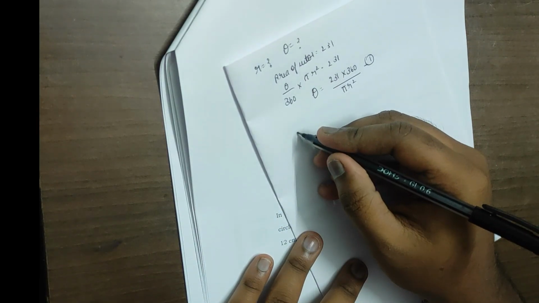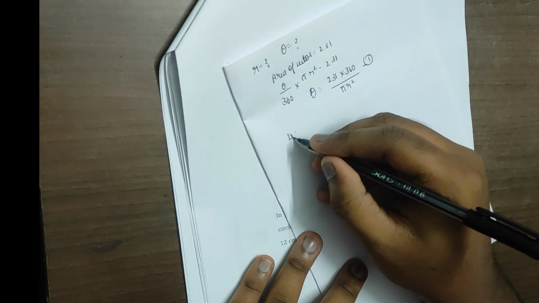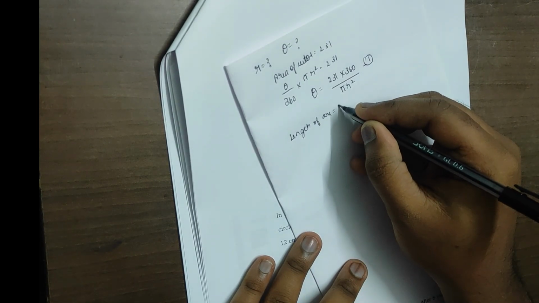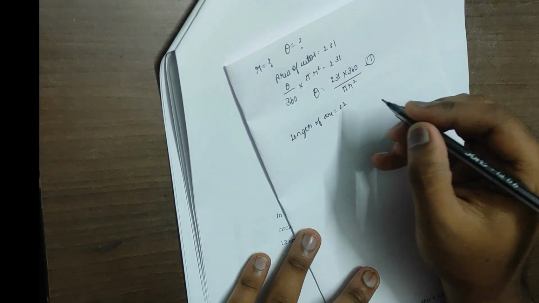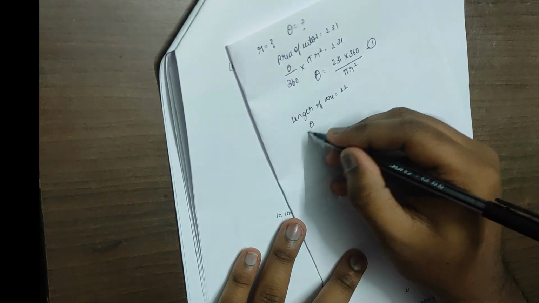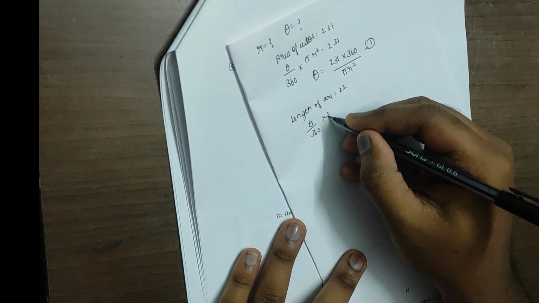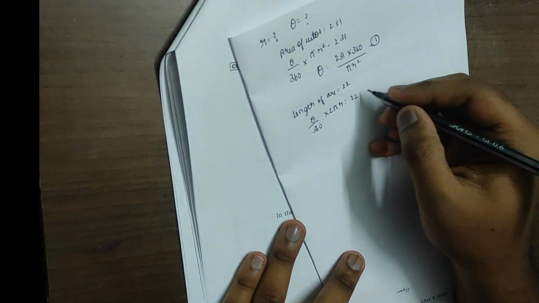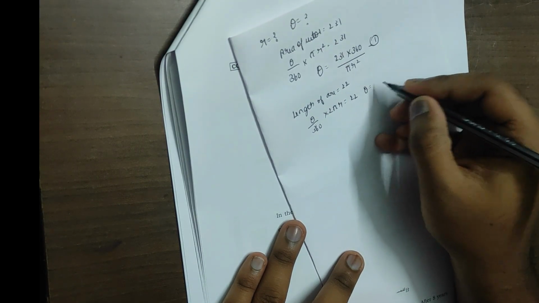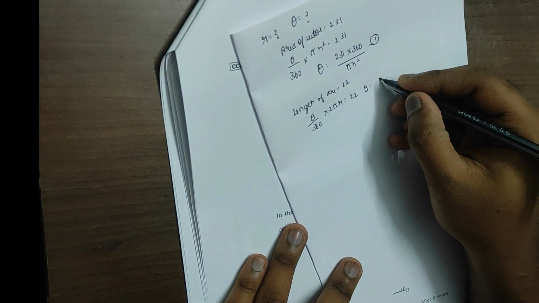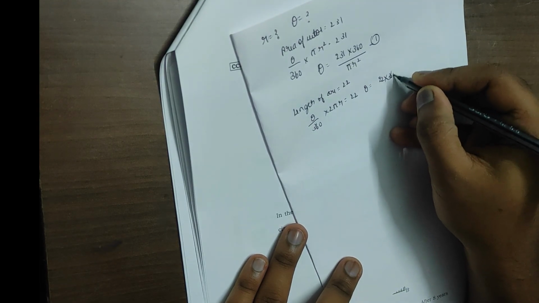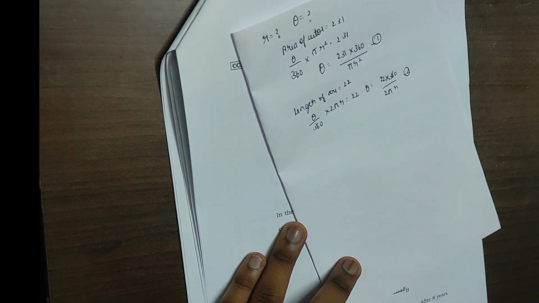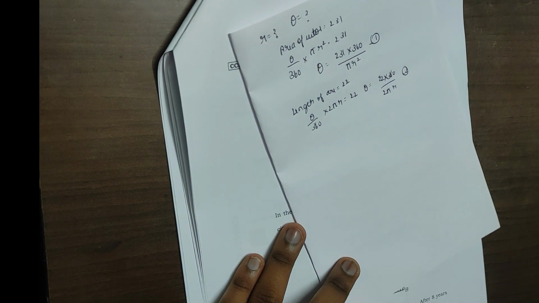Length of the arc they are given, length of the arc is 22. We know the formula for length of arc, theta by 360 into 2 pi r, that is equal to 22. We will find theta in terms of r. Theta is equal to 22 into 360 divided by 2 pi r. Let us consider this as the second equation.